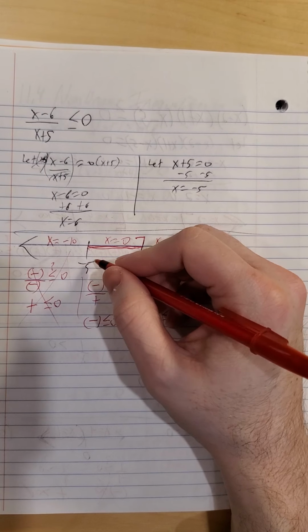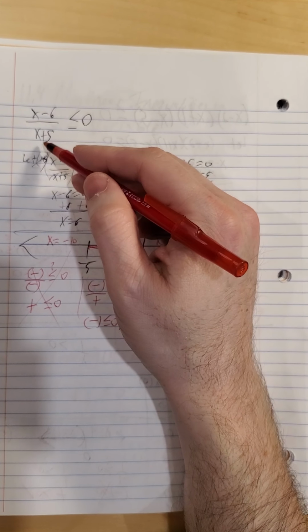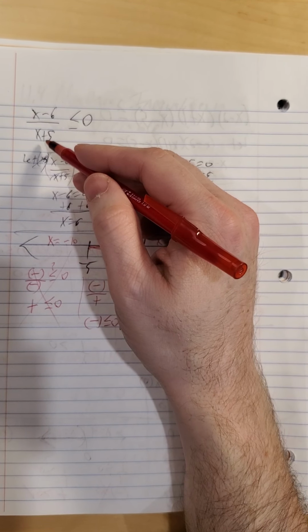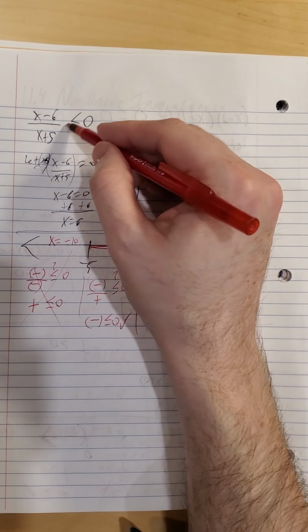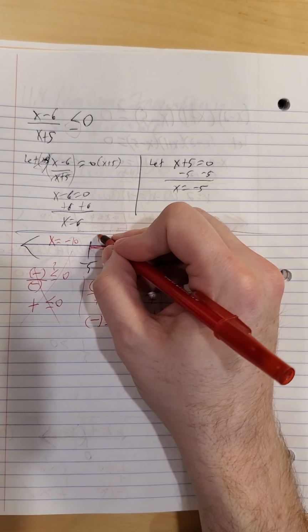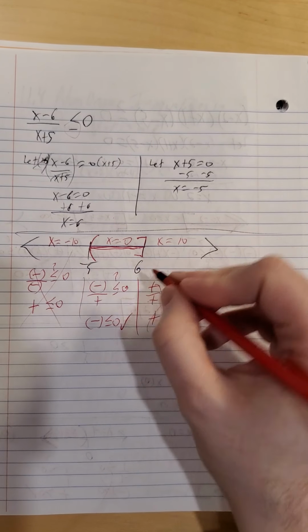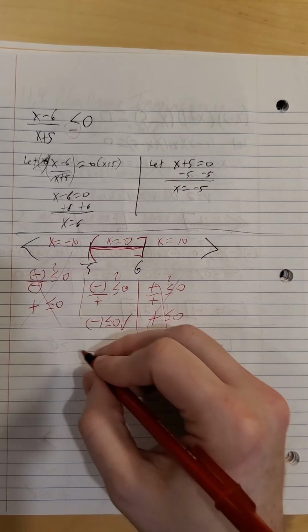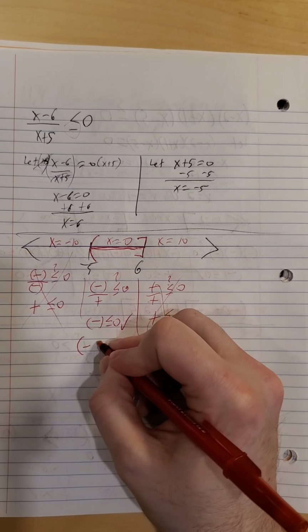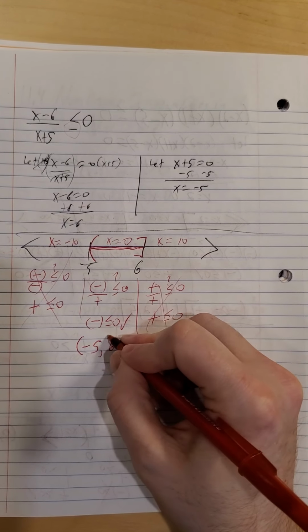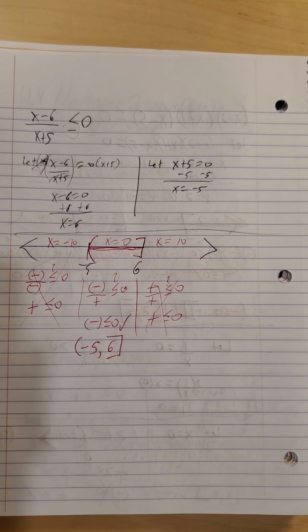But taking a look at that -5, we have -11 divided by 0. That is undefined. So even though we have this or equals, I'm still not allowed to break the dividing by 0 rule. So that -5 is going to have a parenthesis even though we had an or equals. So our interval is -5 exclusive to +6 inclusive.